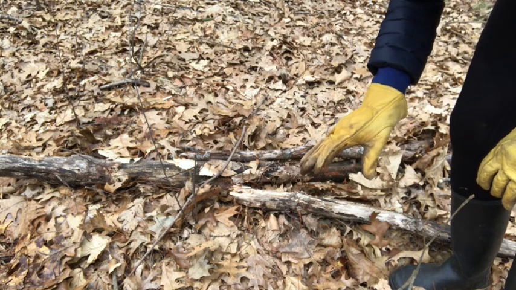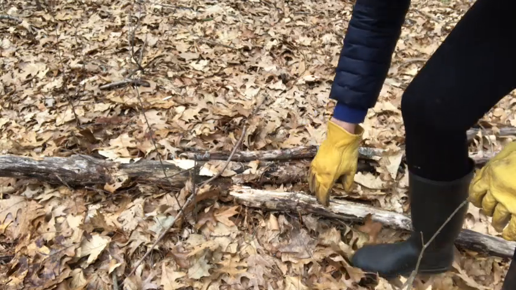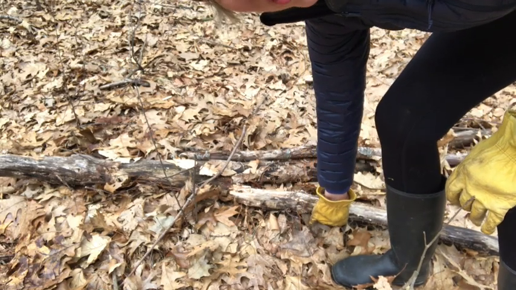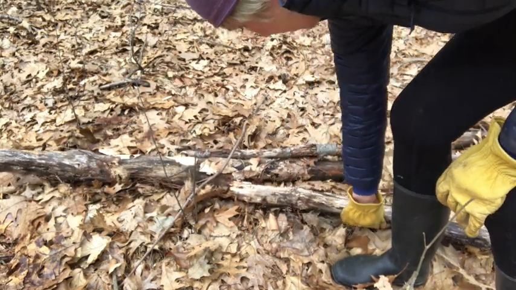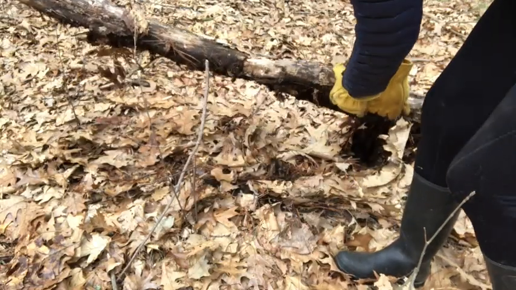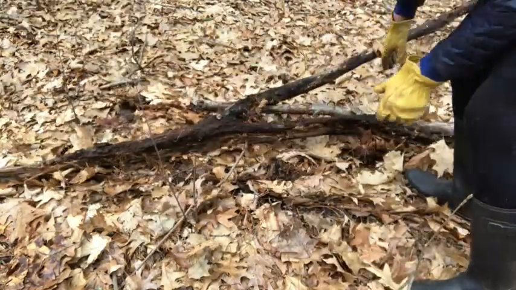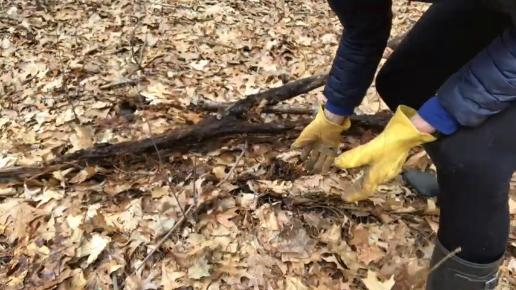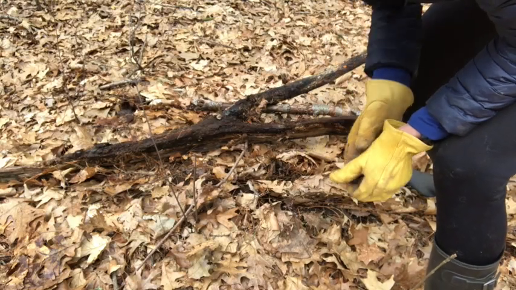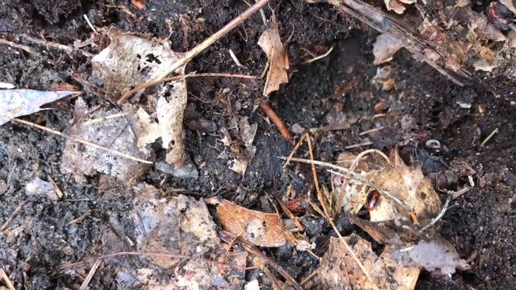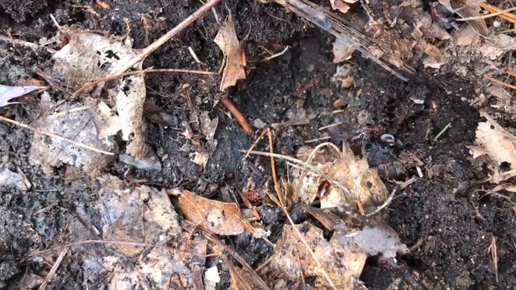You want logs that have been sitting on the ground for a long time. So I just found one in my backyard that's been here for a while, so I'm going to flip it over and see what I can find underneath. And as soon as I flipped it, I already saw several things, so I'll show you those things in a second. So as soon as I flipped this log, I saw quite a few things.